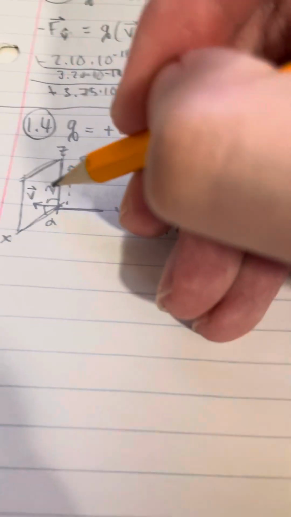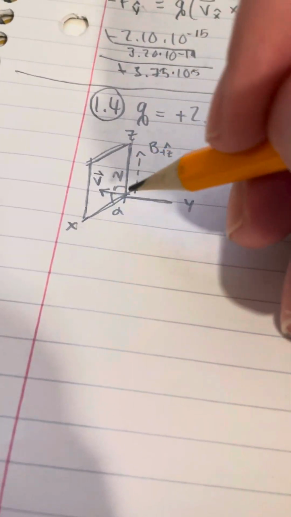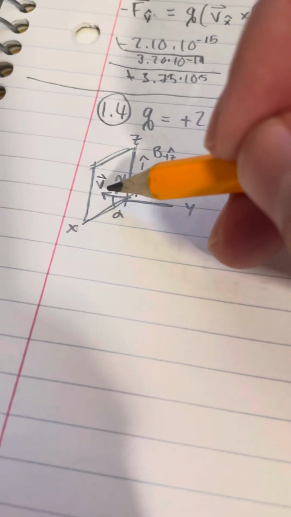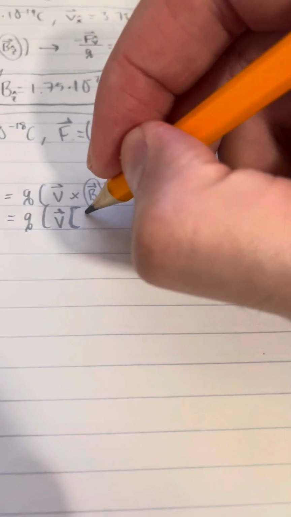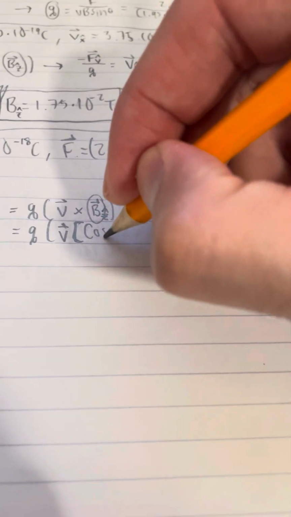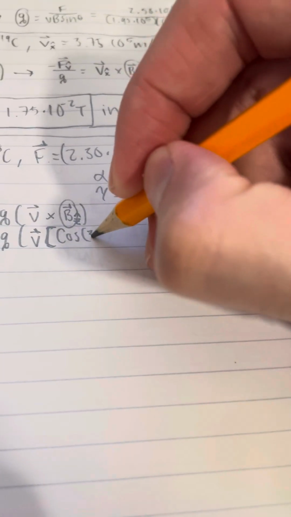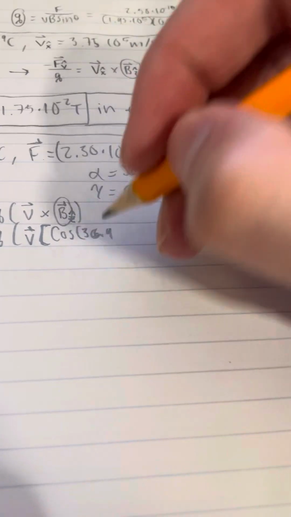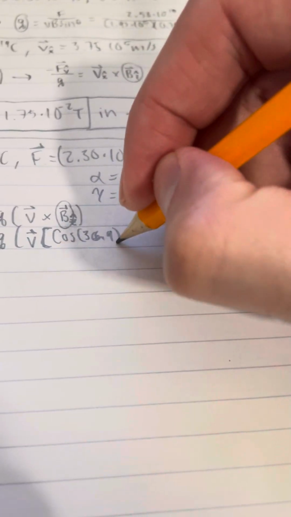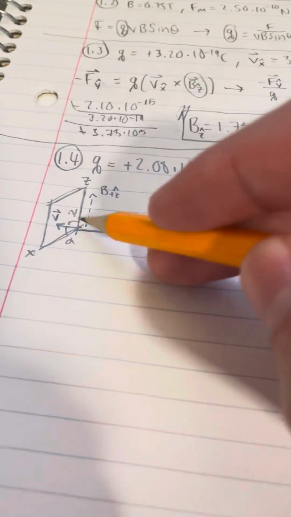For this alpha, with respect to the x-axis, which is 36.9, we would say V times cosine of that angle, leaving the velocity factored out. So it's V times cosine of 36.9, and that is for the x hat, the x direction.